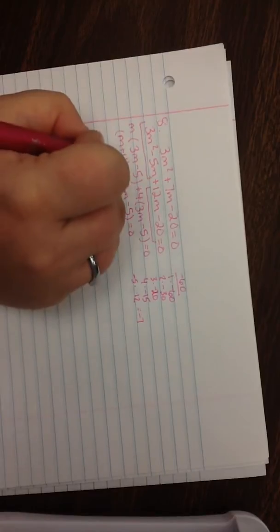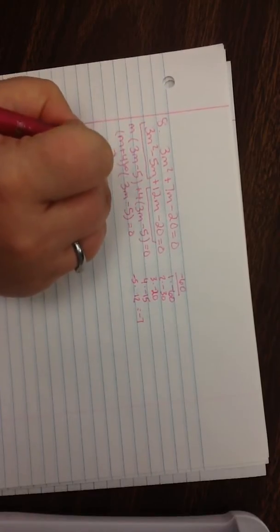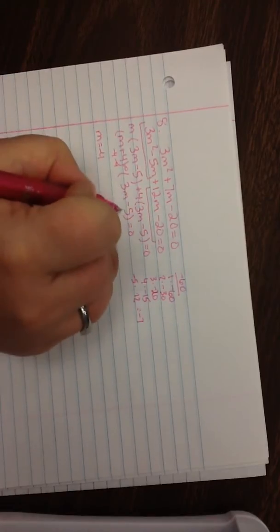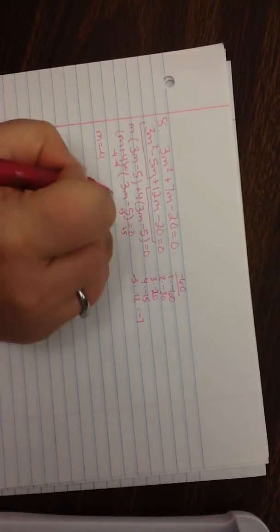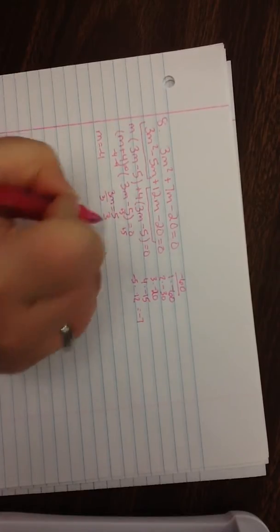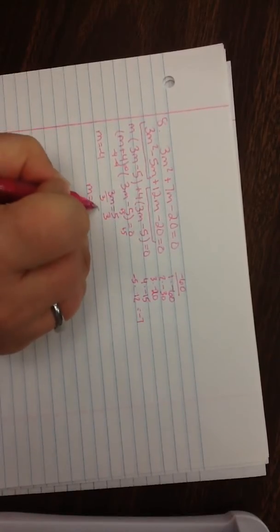Now I set those both equal to 0, so subtract 4 from both sides. This one's just going to be negative 4. This one requires a little bit more work. We have to add 5 to both sides, but then I still have 3m equals 5. So I divide by 3, and I will leave that as a fraction, 5/3.